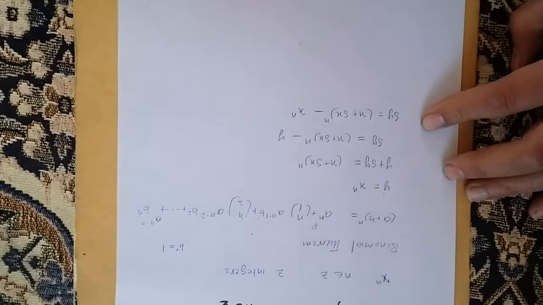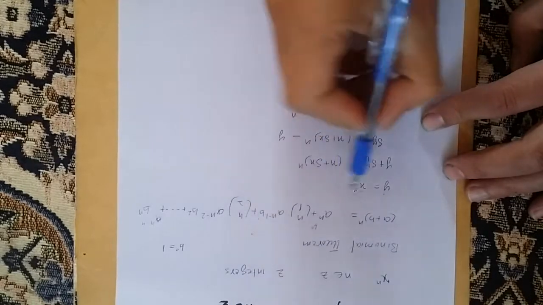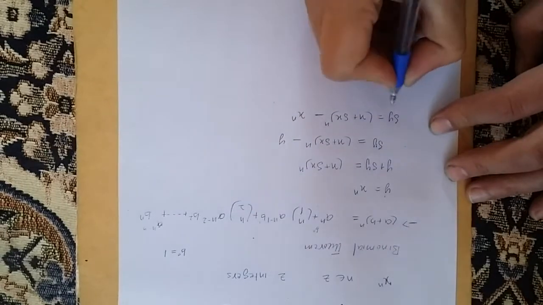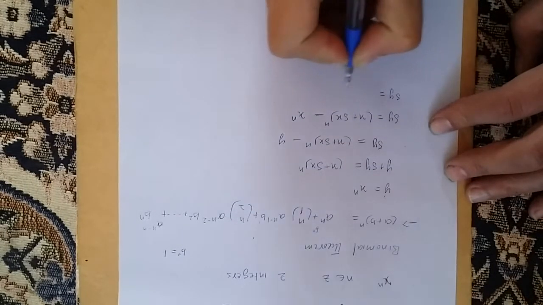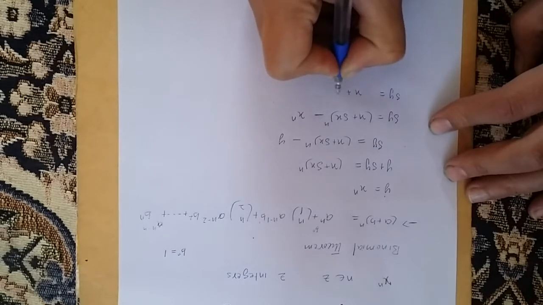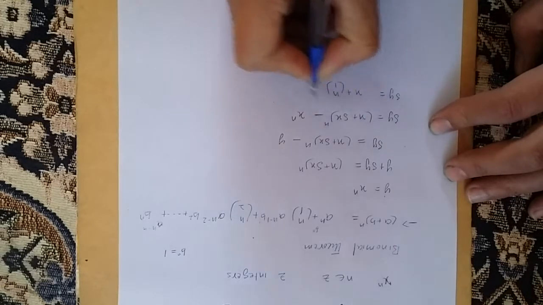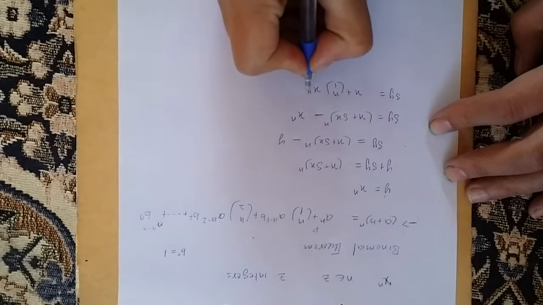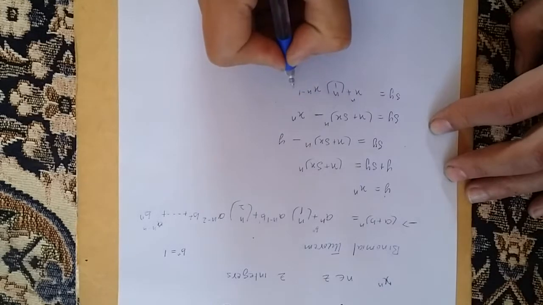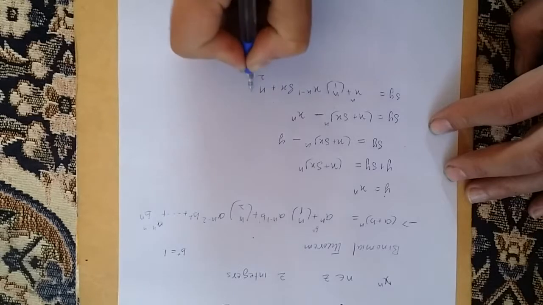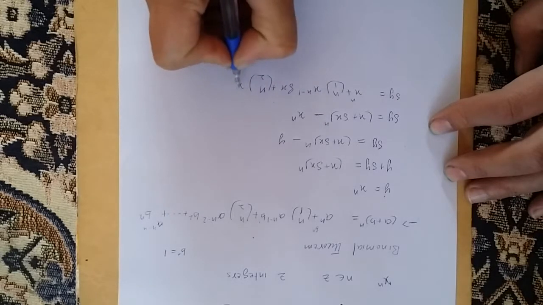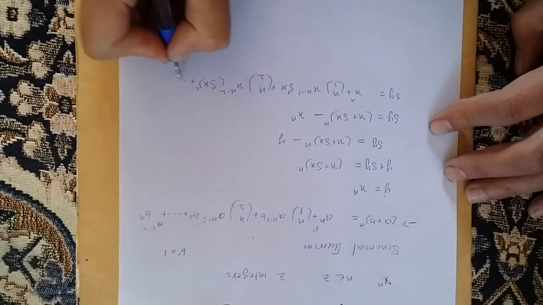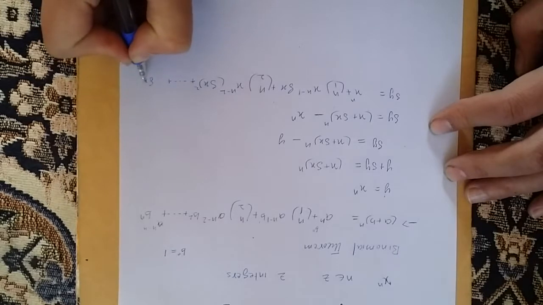Now further we are just going to apply the binomial theorem like the one we had here. Del y is equal to x power n plus n1 x power n minus 1 del x plus n2 x power n minus 2 del x power 2, and so on up to del x power n.